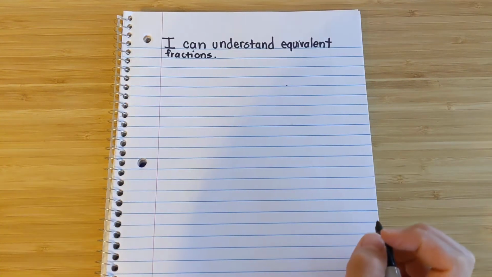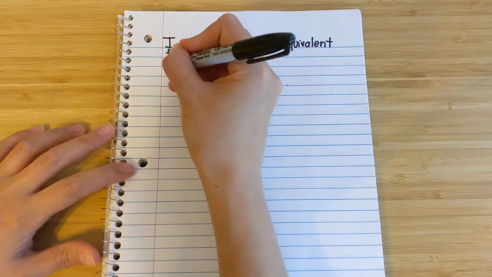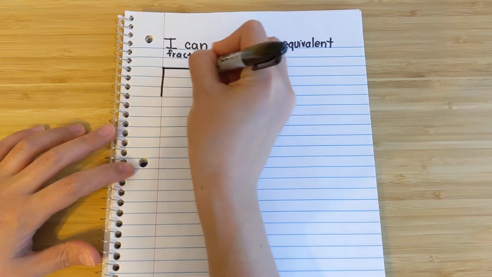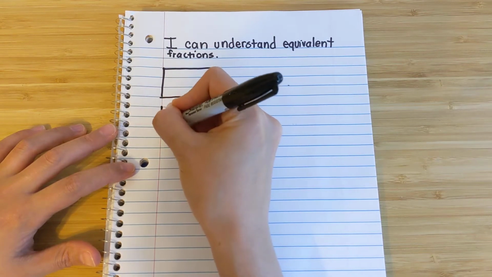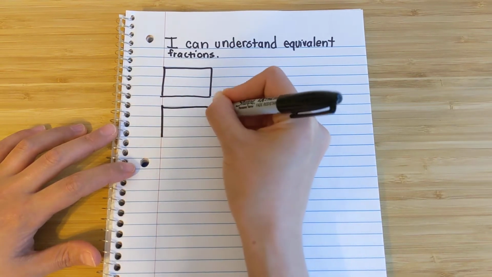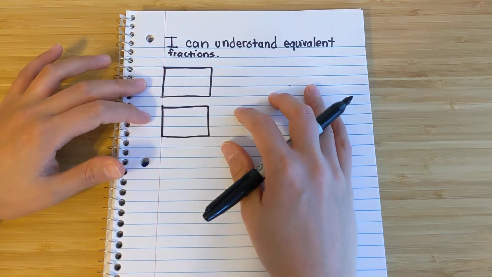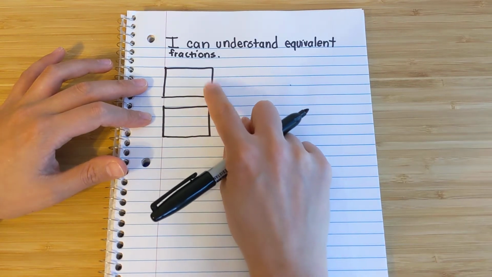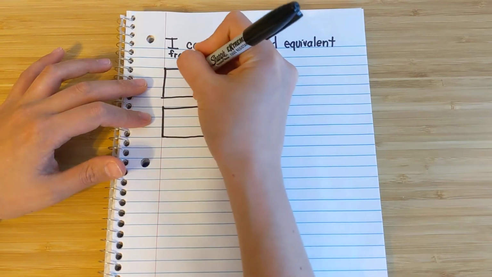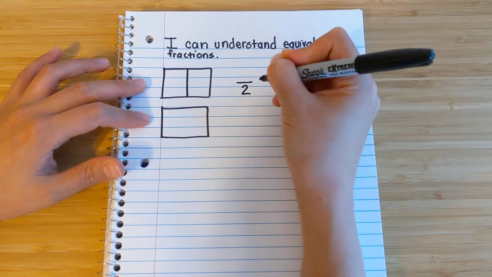All right, the I can for today is I can understand equivalent fractions. I'm going to go ahead and draw an example to start us off. So I'm going to draw two rectangles, and I'm going to represent how they can be equal fractions, just look different. So here's a whole, and I'm going to divide it into two parts. So my denominator will be 2. Okay, bear with me for a second.